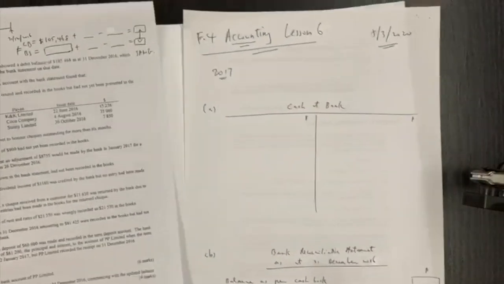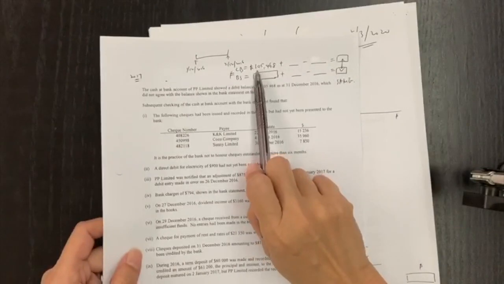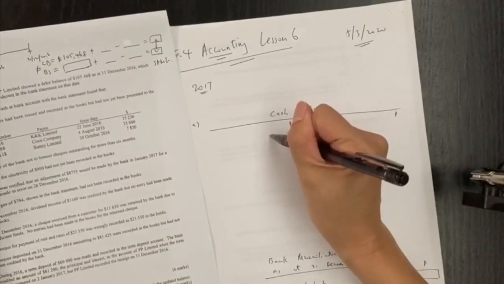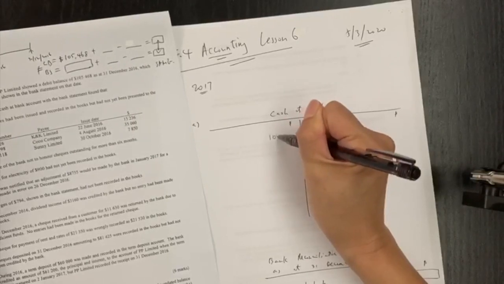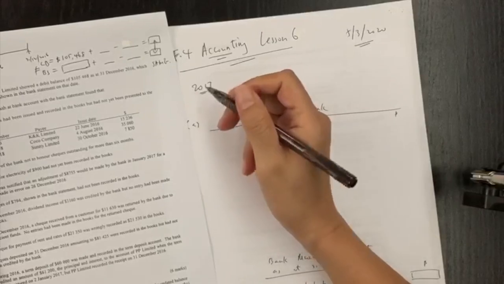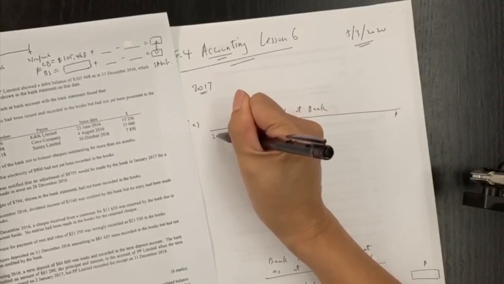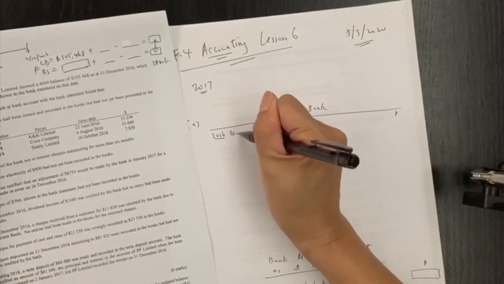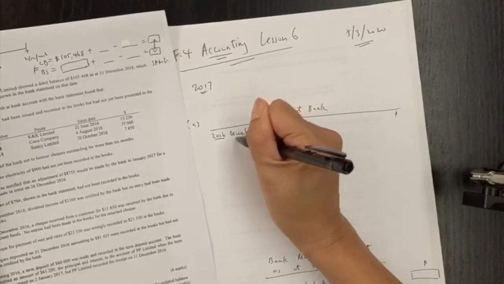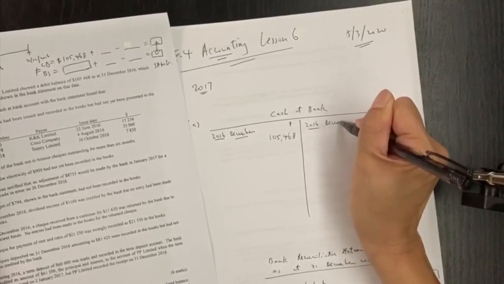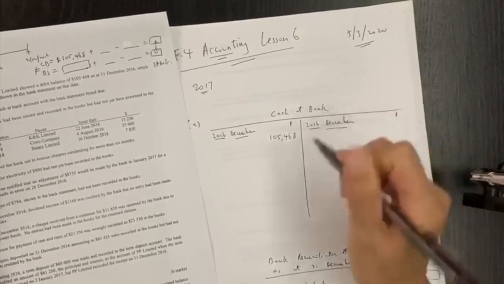Alright, so for this figure, I can simply go to the cash at bank account. So this is positive, so I put 105,468, and what year is that? This is 2016, and this is in December, so I put 2016 here, and December.